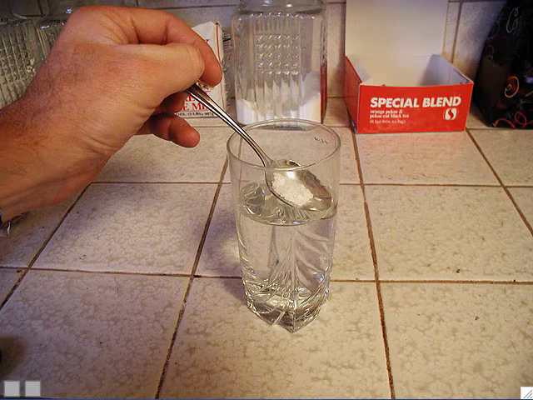And so that's the definition of dissolve. It's when the molecules of a substance have become evenly spread out in the liquid. And incidentally, that's why the salt crystals seem to disappear. They get spread out so thinly in the glass of water that you just can't see them anymore.